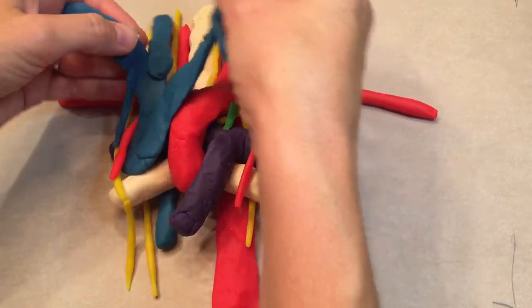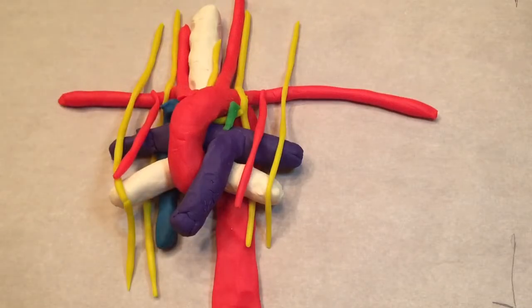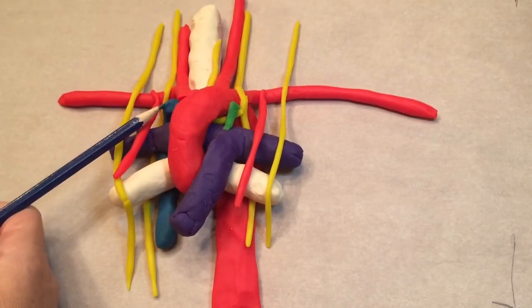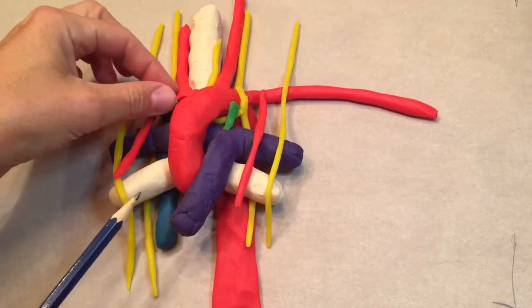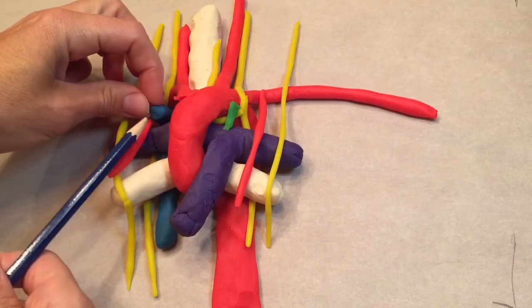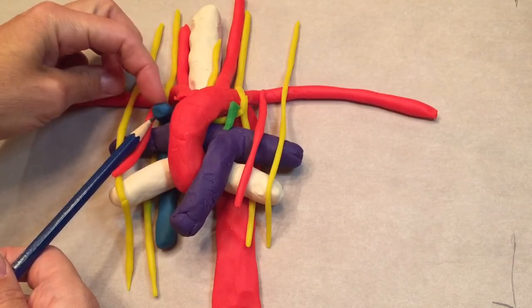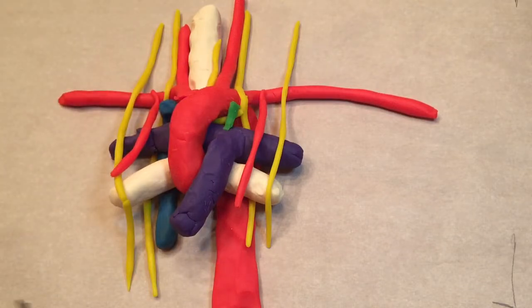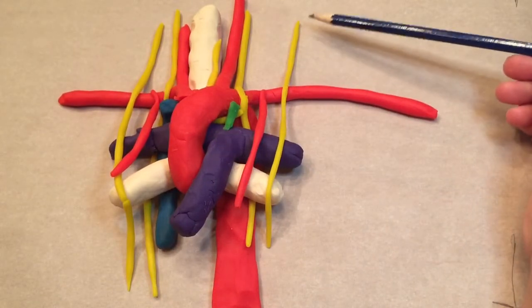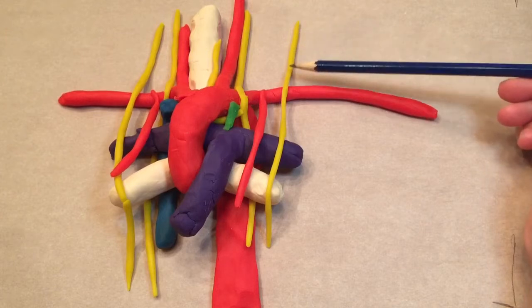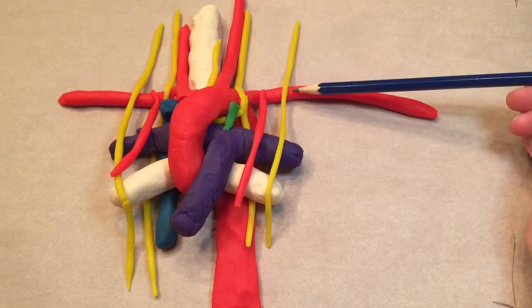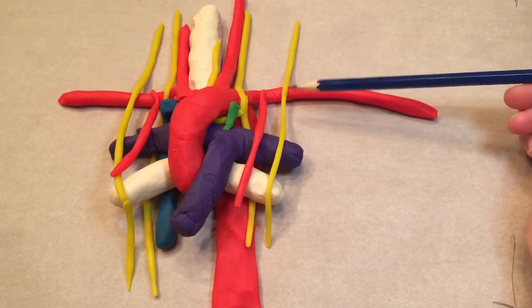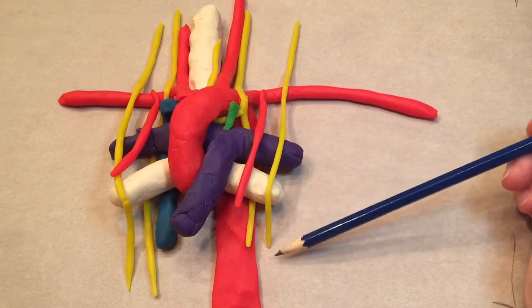So now I'll remove those. And we can see that we had the azygos vein here. I don't know if you can see that because of the angle of the camera. The azygos vein was also draining into the superior vena cava. So now let's look at our nerves. The most lateral is the phrenic nerve, which is going to travel anterior to the artery. It was posterior to the veins and then anterior to the root of the lung.